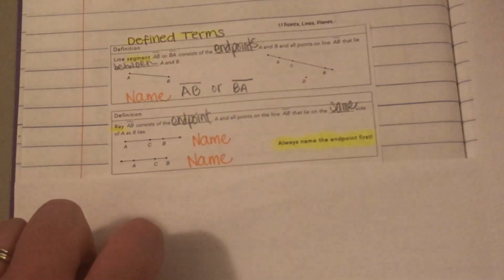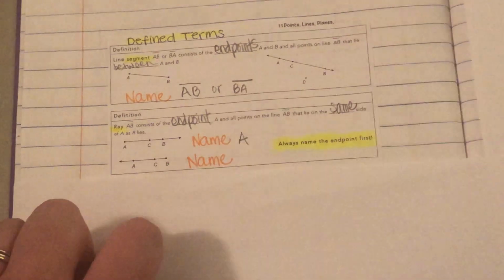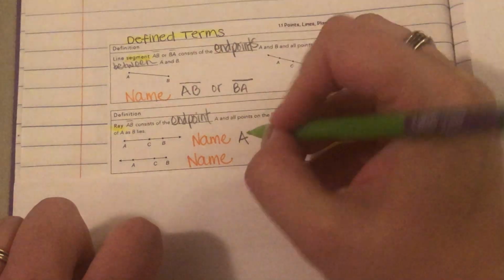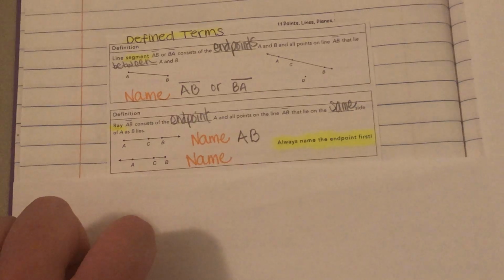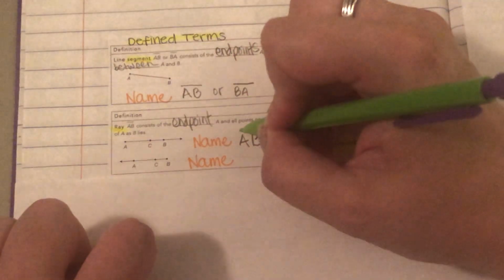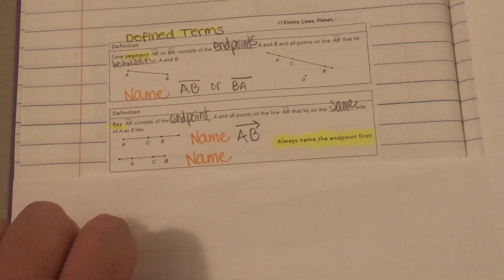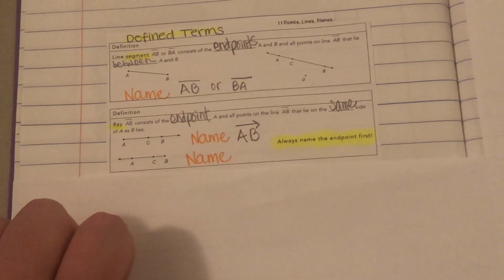So that's the end that has no arrow. So I have to put A first, and then I could put either C or B. I like to go the farthest, so I like to call it AB, but you could call it AC. That's a perfectly fine name too. And your symbol for ray is a straight horizontal line with an arrow on this end. The arrow must always go on this end. The arrow does not flip-flop back and forth. That's not how it works. We all agreed as mathematicians many, many years ago that this is the symbol for ray. There is no other symbol.